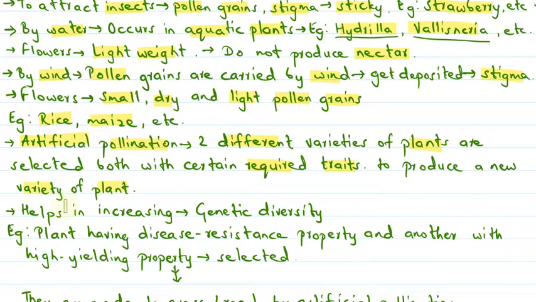This process of artificial pollination helps in increasing the genetic diversity, because here different flowers that have different characteristics combine their genetic information to create unique offspring.